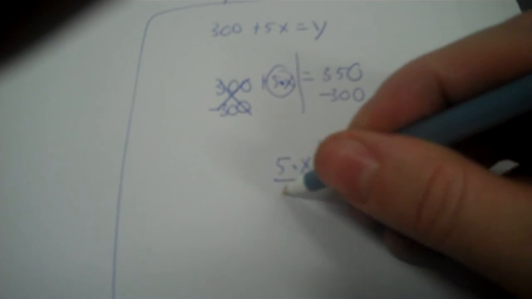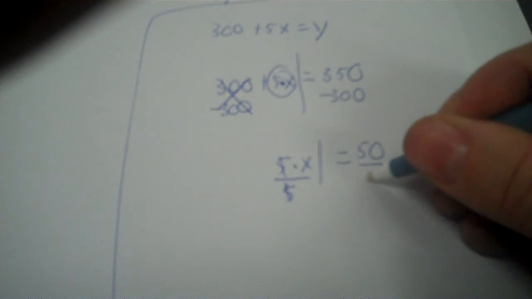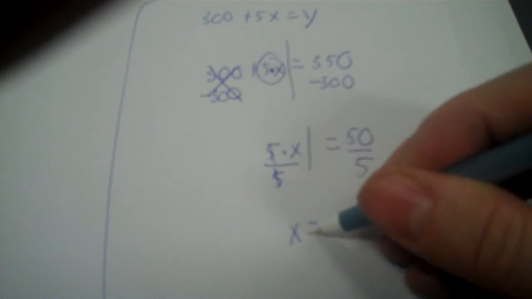Now x is still multiplied by 5, so I go ahead and divide by 5. And then 50 divided by 5 gives me my answer, and that's going to be 10. So x equals 10, and that means it was 10 weeks. Okay.